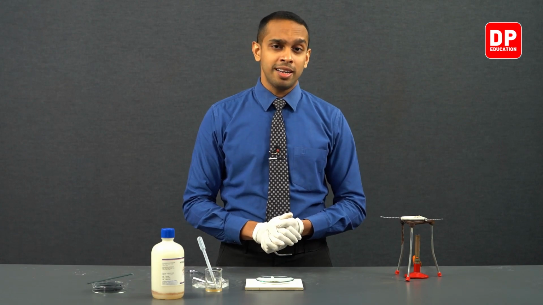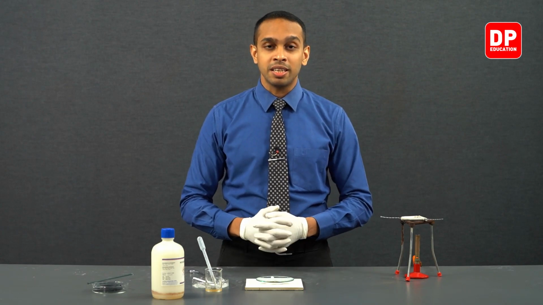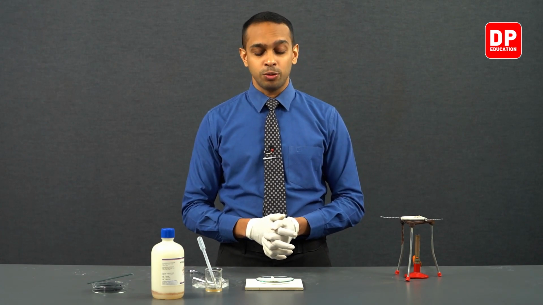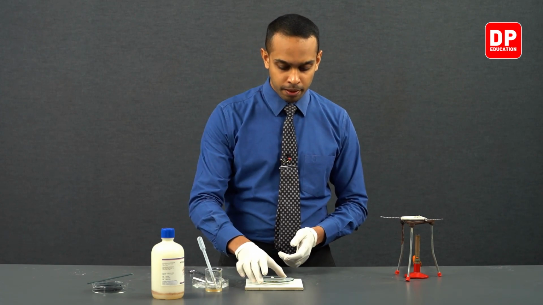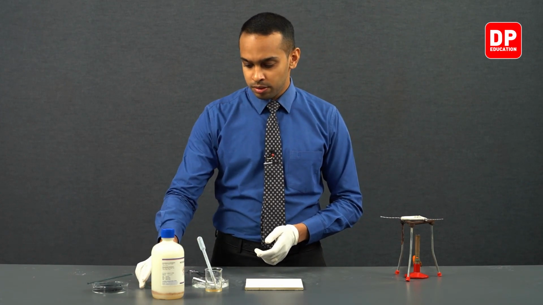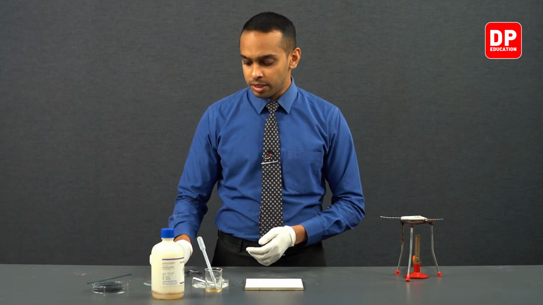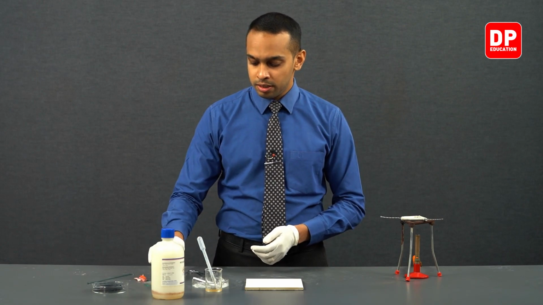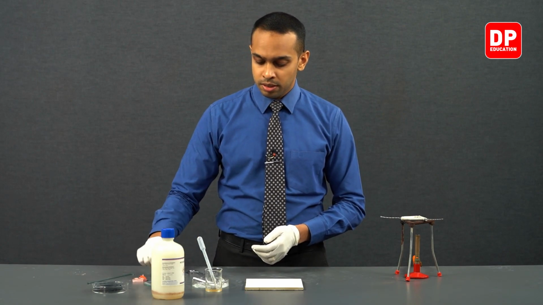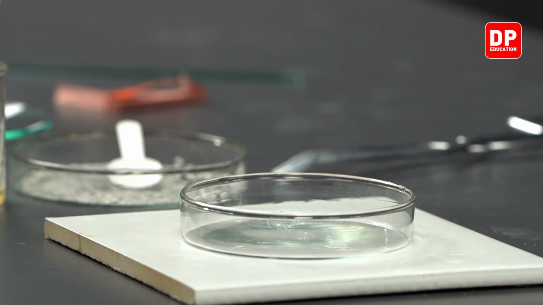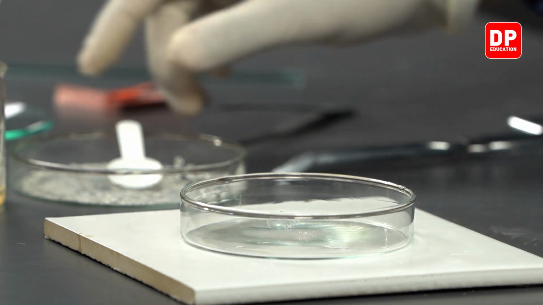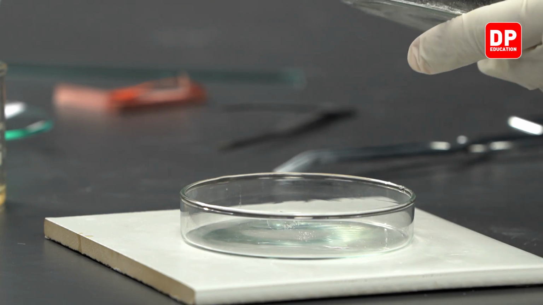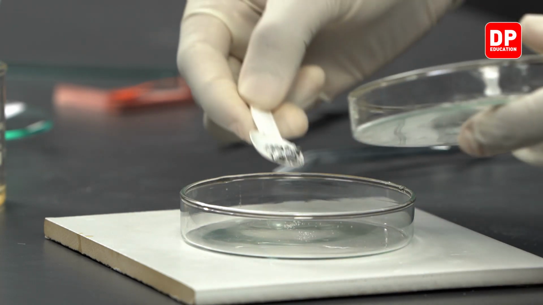Now let's move on to testing the pH of this solution. For that, let's take a petri dish and let's add a small amount of our residue.